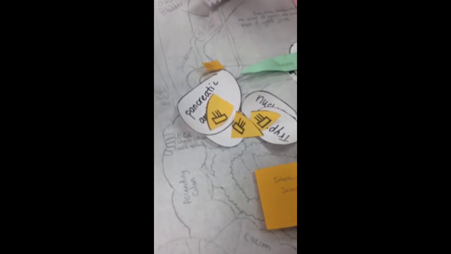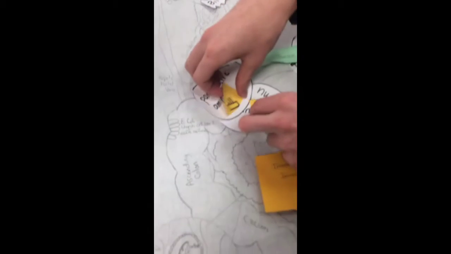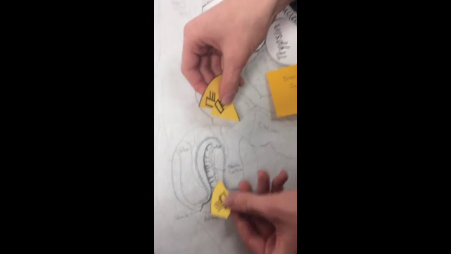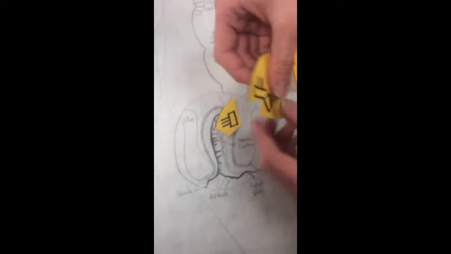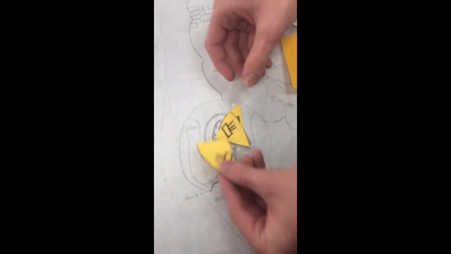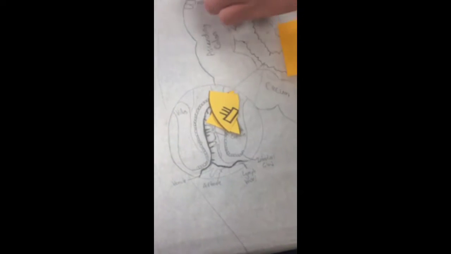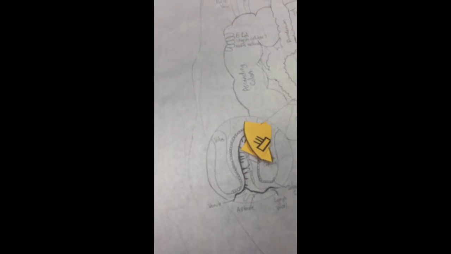Okay, fatty acids and glycerol move into the lacteals of the villi. So they move into those guys. Like that. The villi soak them up. And the lacteals are connected to the lymphatic system and take the fatty acids and glycerol to the subclavian vein.